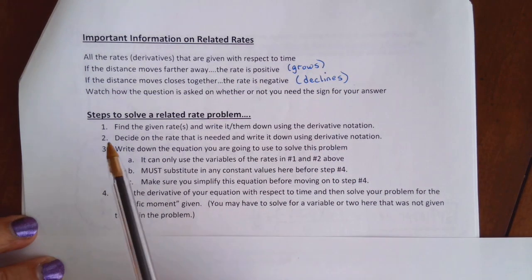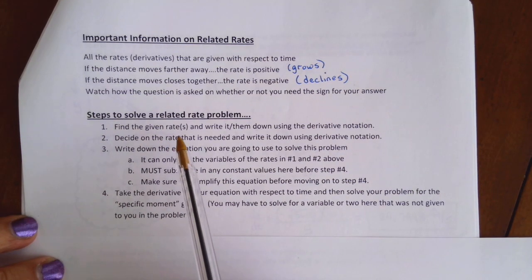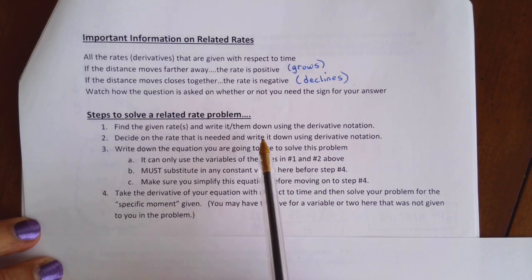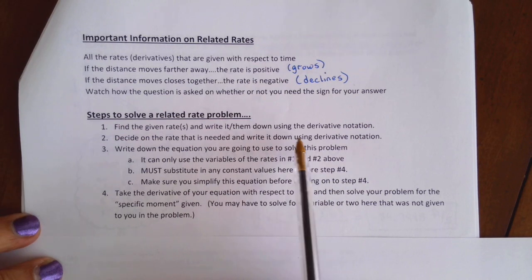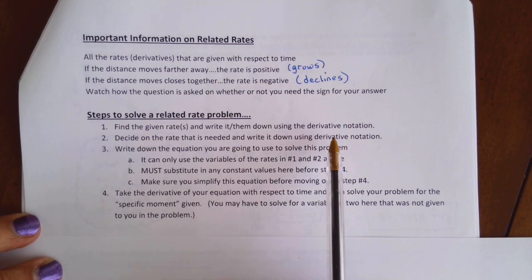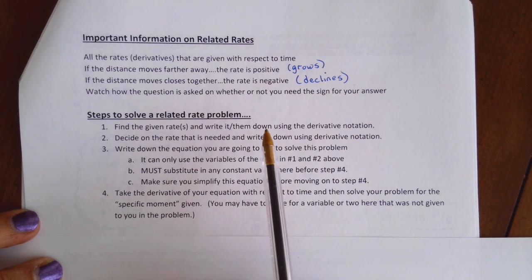All right, so the first thing you're going to do in a problem is find the rate that's given to you and write it down. Sometimes there's more than one. Write them down and then use the correct derivative notation. Okay, so we'll do that together.